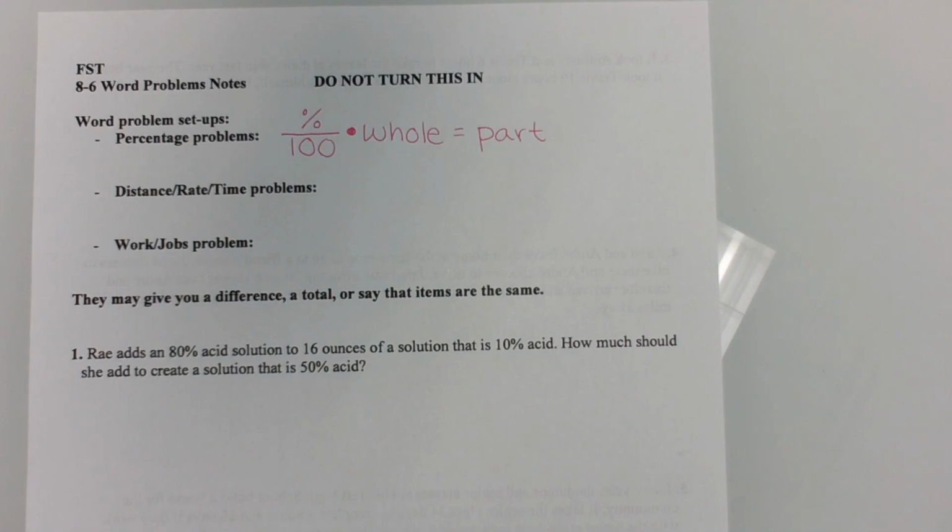Distance, rate, time problems. I know many of you have taken physics classes. You required some physics in high school. Does anyone remember the relationship between distance, rate, and time? How about this? You're driving down the highway going 50 miles per hour. You travel for 2 hours.